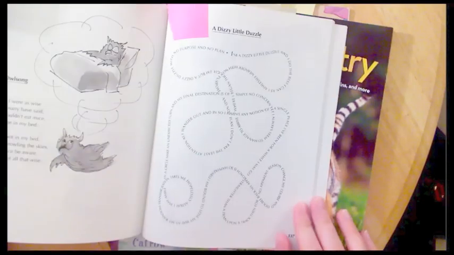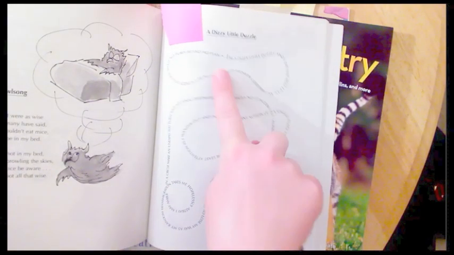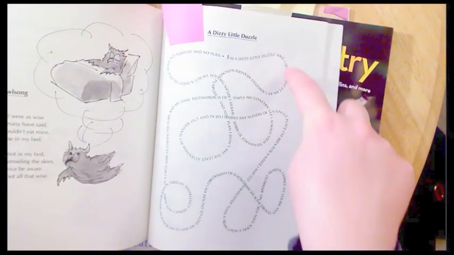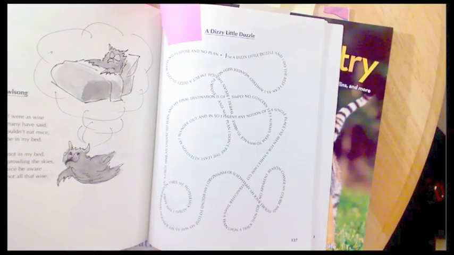Look at this one, you guys. It's called A Dizzy Little Duzzle, and it starts right here. I'm a dizzy little duzzle, and I do the best I can. And it keeps going around and around. Can you read that and follow that pattern?